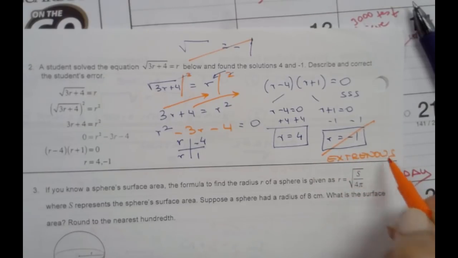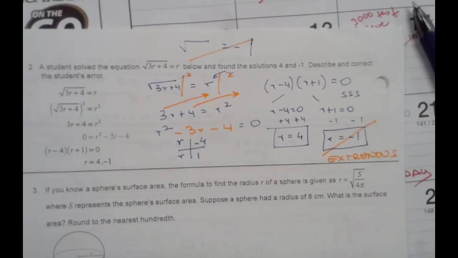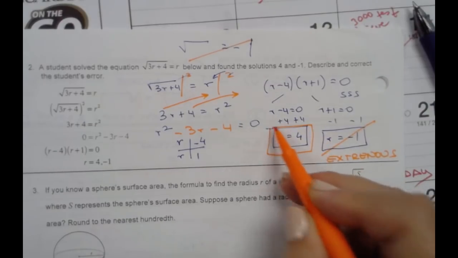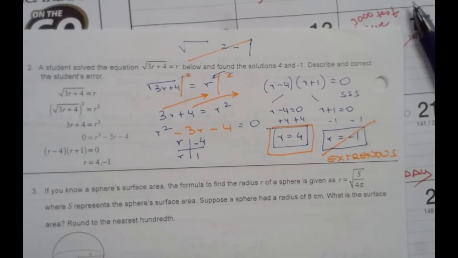Extraneous solution means I did everything mathematically correct, however, it does not work out, so it's kind of like a fake solution. So the only solution is r is equal to 4, or one solution.